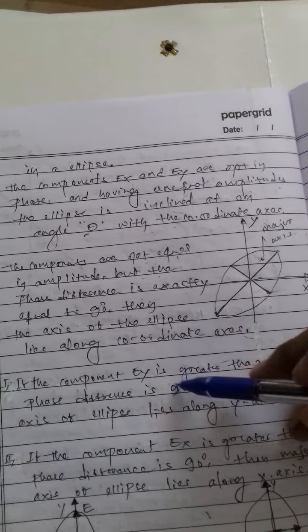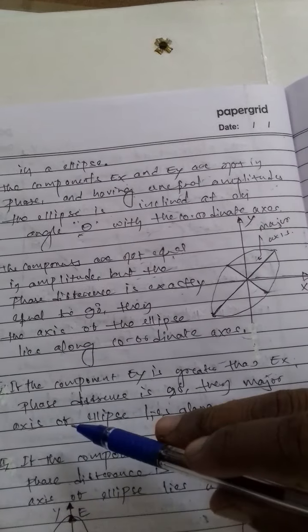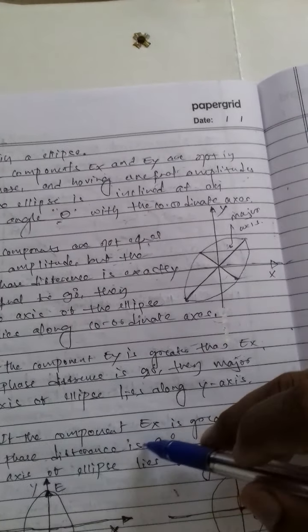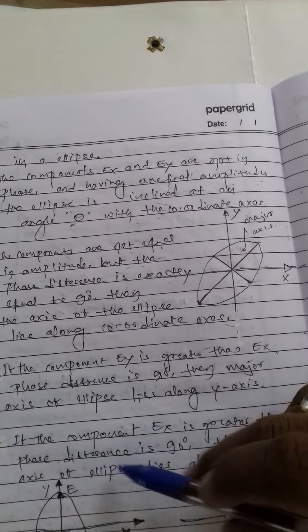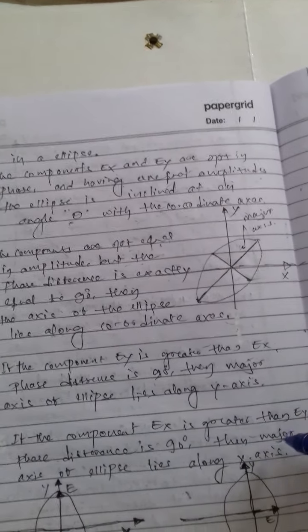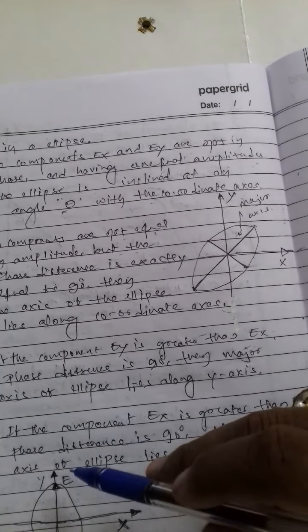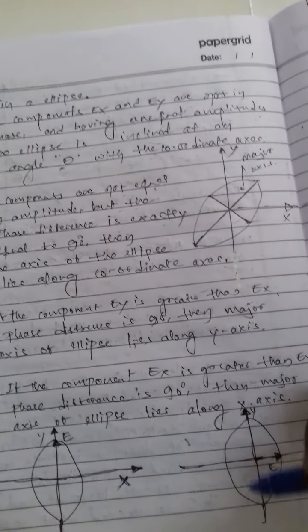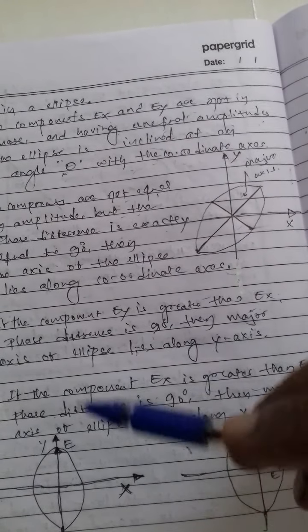If the component Ey is greater than Ex and the phase difference is 90 degrees, then the major axis of the ellipse lies along the y-axis. If the component Ex is greater than Ey and the phase difference is 90 degrees, then the major axis of the ellipse lies along the x-axis. That is, this one is the major axis, and here it is the minor axis.